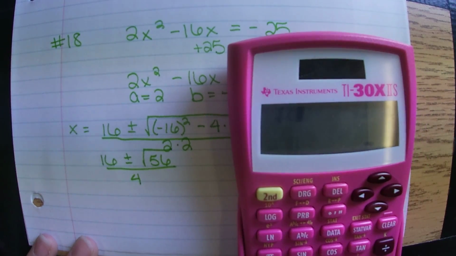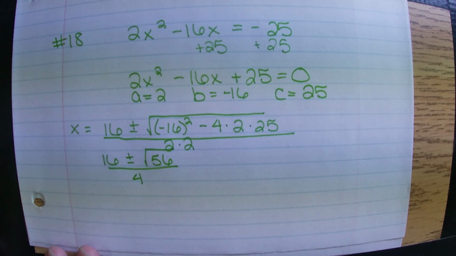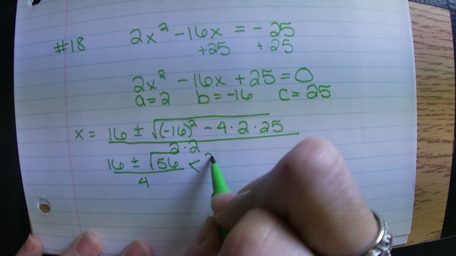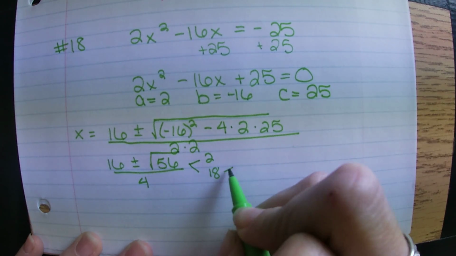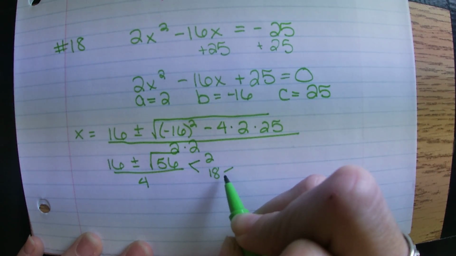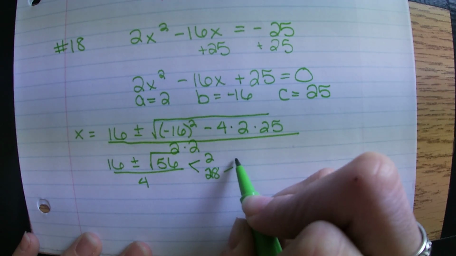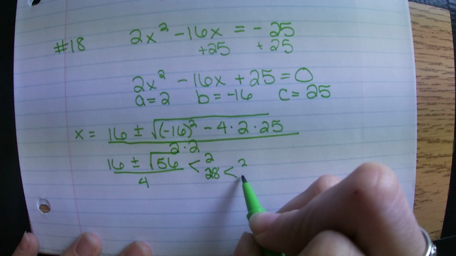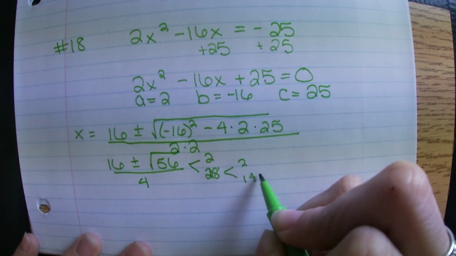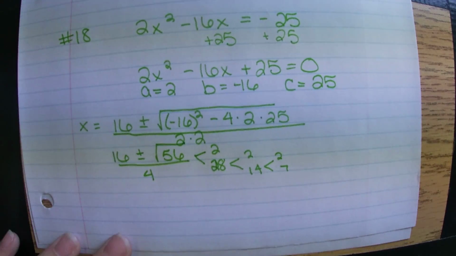Okay, we'll check our square root of 56. It is not a perfect square, so we are then going to try and simplify the square root of 56. So I'm going to start prime factoring. 2 and 28, 2 and 14, 2 and 7.